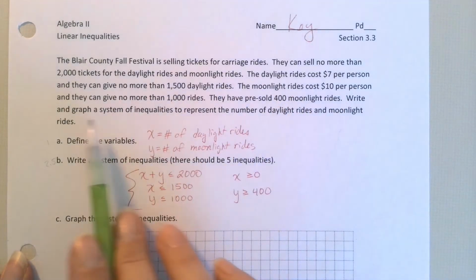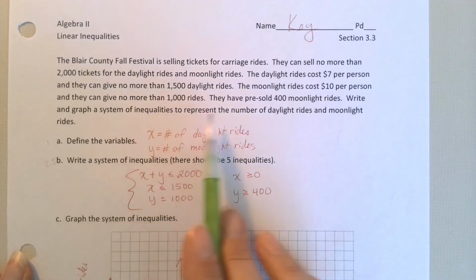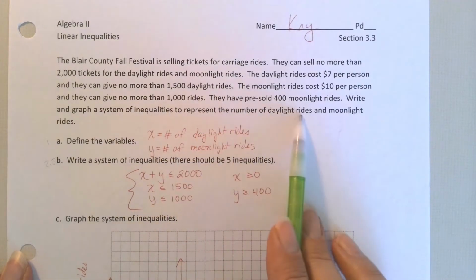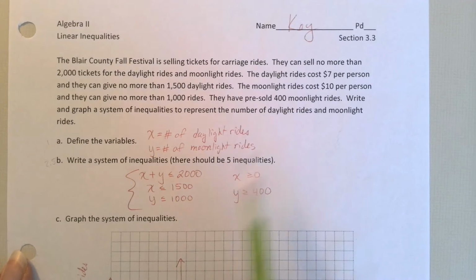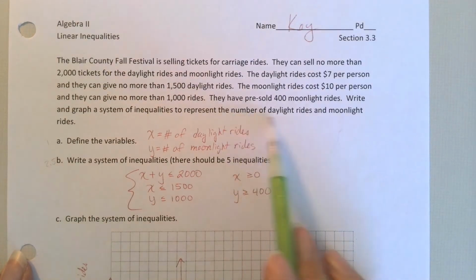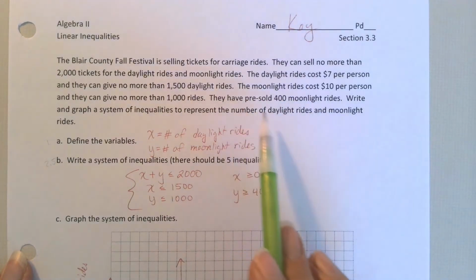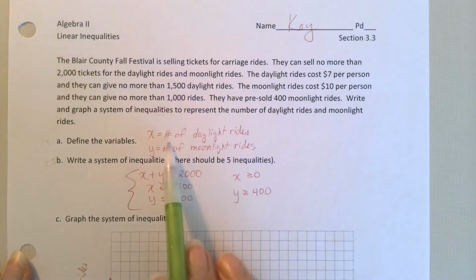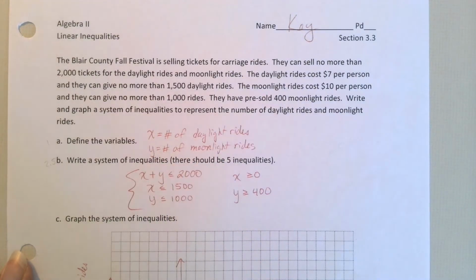So here it is, write and graph a system of inequalities to represent the number of daylight rides and moonlight rides. So right there is my definition of my variable, the number of daylight rides, the number of moonlight rides. So number of daylight is X, number of moonlight is Y. If you flipped the X and Y, that's fine as long as your equations are flipped properly.